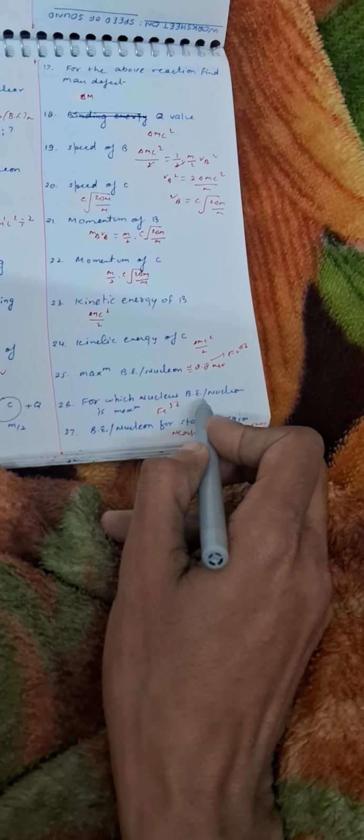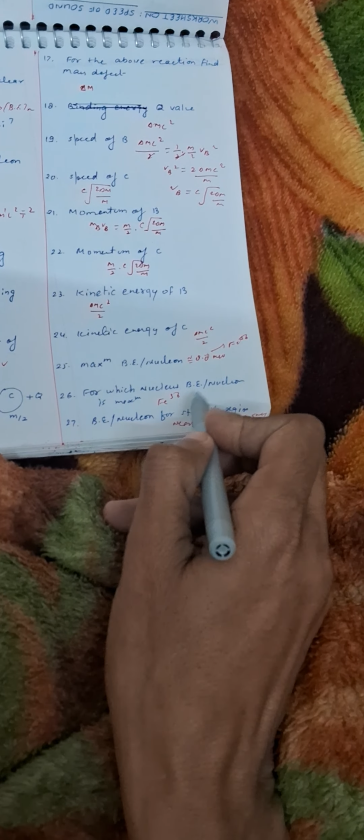Next is for which nucleus binding energy per nucleon is maximum. It is maximum for iron 56. Next is binding energy per nucleon for the stability region. It varies between 8.75 to 7.5 mega electron volt.